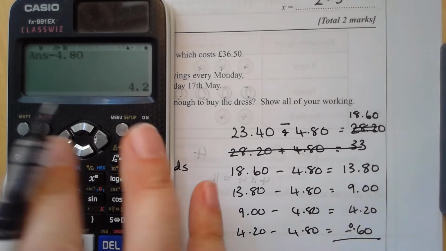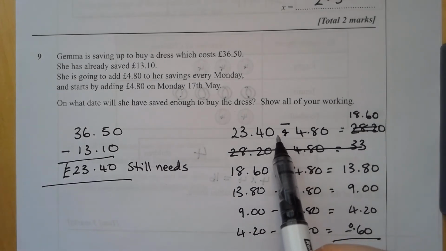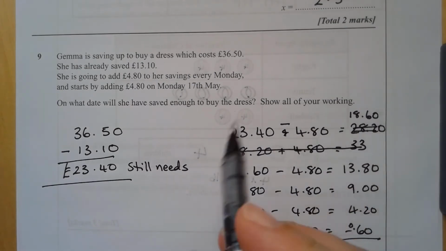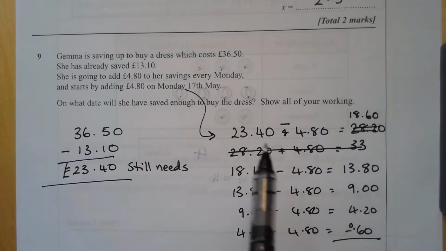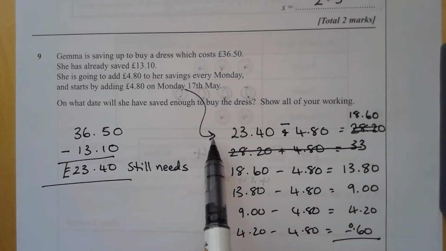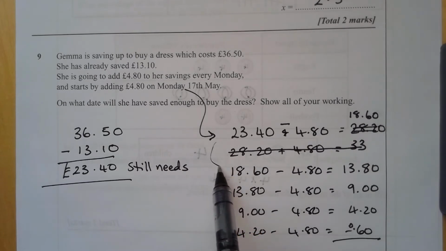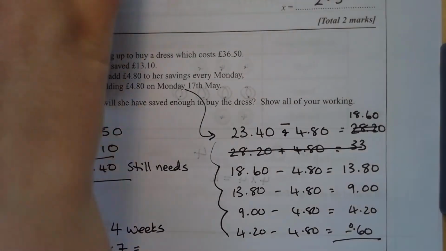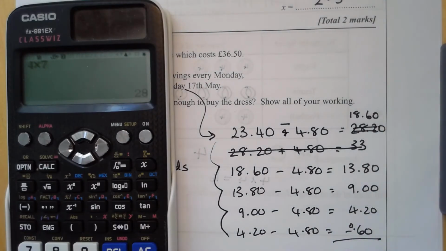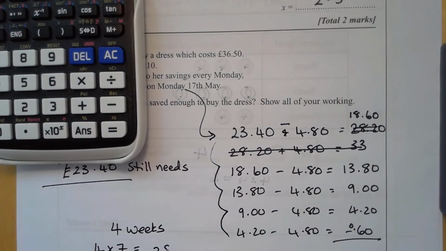Okay, so if this is the first week, she starts by adding £4.80 on Monday the 17th of May. So this is the 17th of May here. On every Monday. So we're at the 17th of May, and then we have to go 1 week, 2 weeks, 3 weeks, 4 weeks. So we're looking at 4 weeks. So we're taking the 17th of May and we're adding on 4 lots of weeks. There are 7 days in a week, so we've got 4 multiplied by 7. 4 multiplied by 7 equals 28. 28 days.